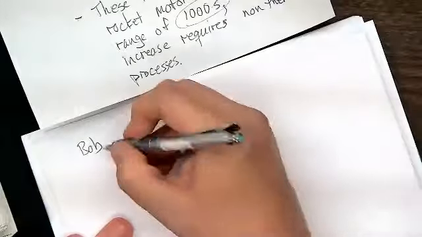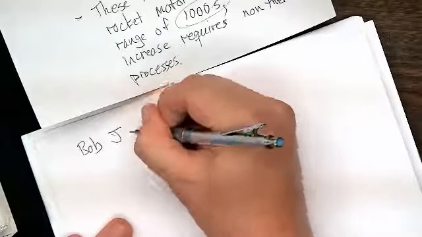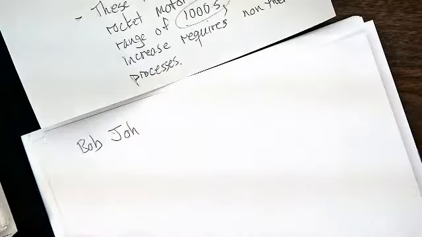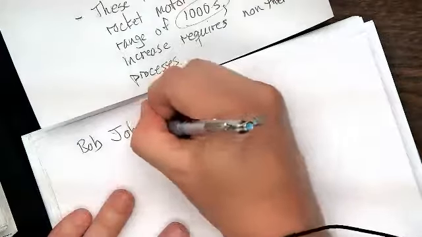Our author, Robert Jahn, as those of us who had the privilege of meeting him at a banquet one time and shaking his hand, I can call him Bob now.